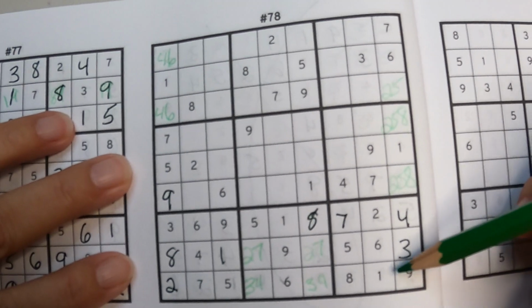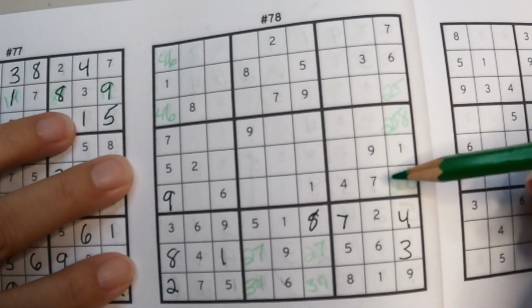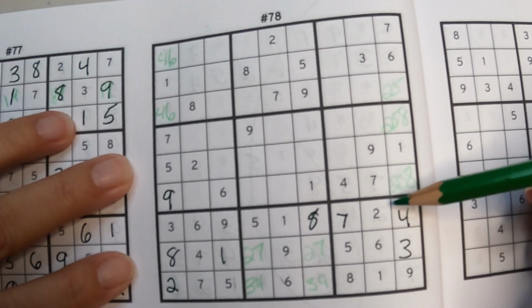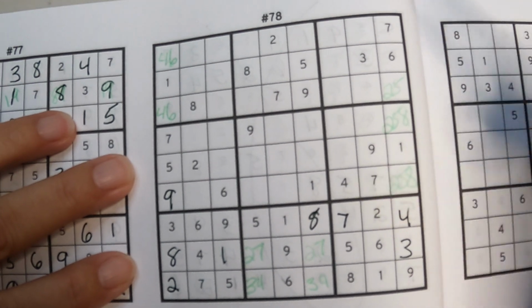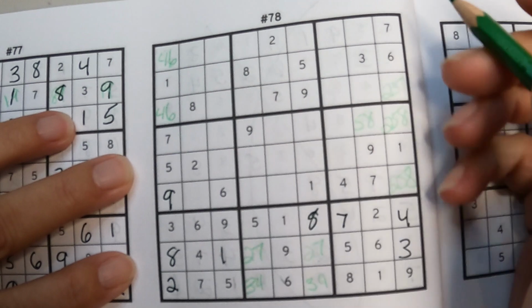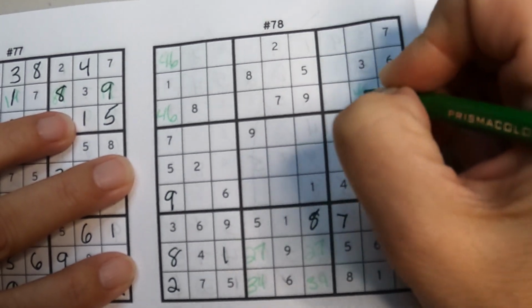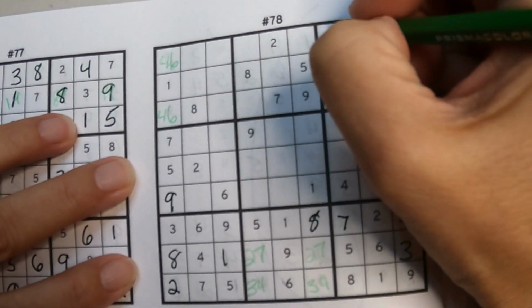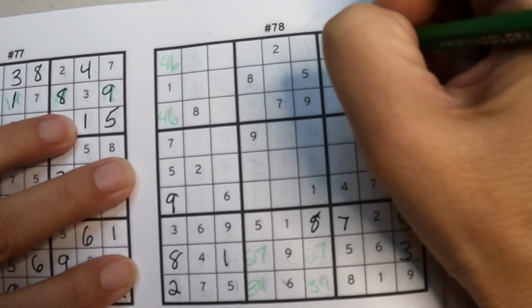If we look at this column, we've got 1, 2, 3. We're missing 4, 5, and 8. We've got a 4 here, so 5 or 8, and 8 here. So 4, 5, and no help here. 4, 5, 8.